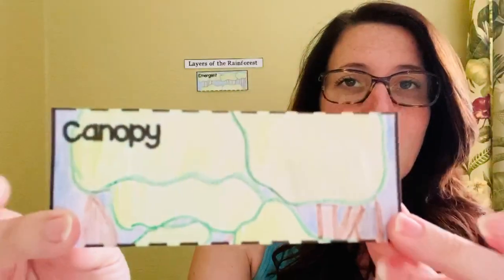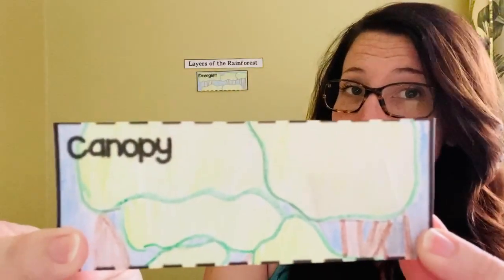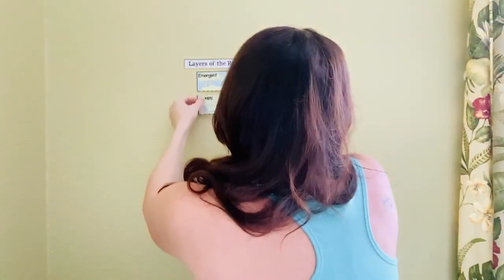Now the second layer we're going to look at is called the canopy. This part of the rainforest is really cool because the canopy contains about 60 to 90% of all the animals that live in the rainforest.